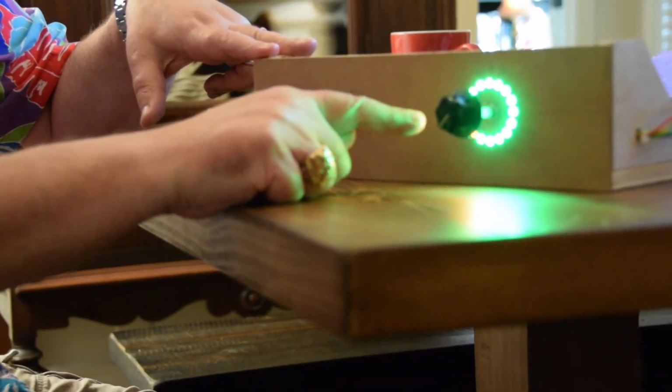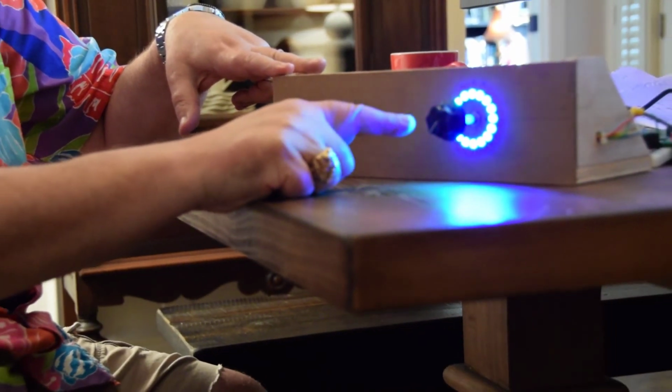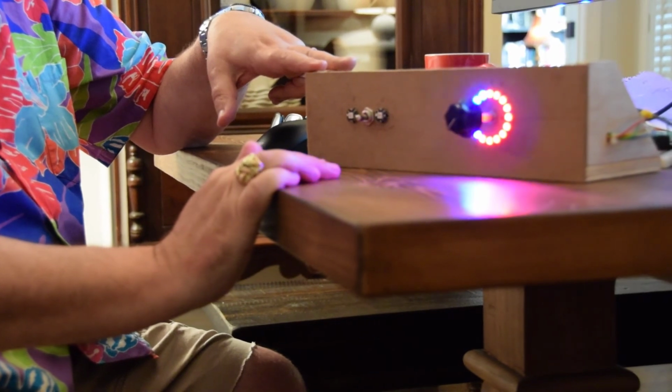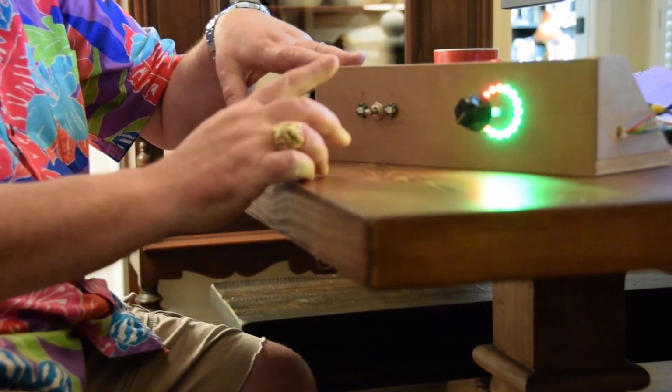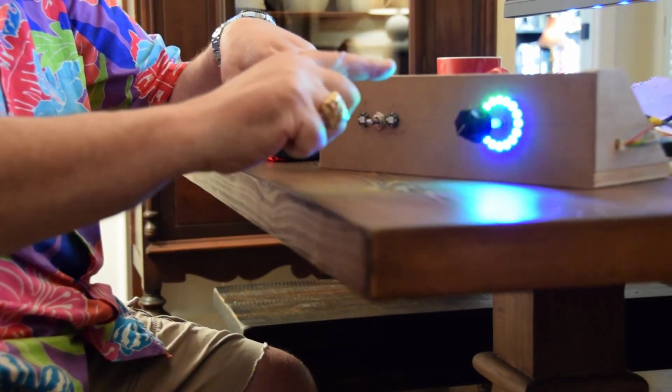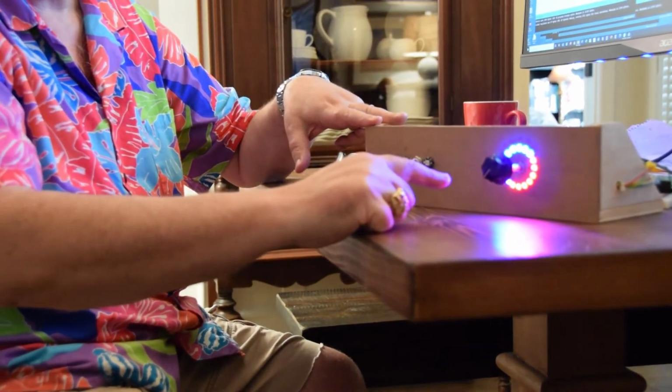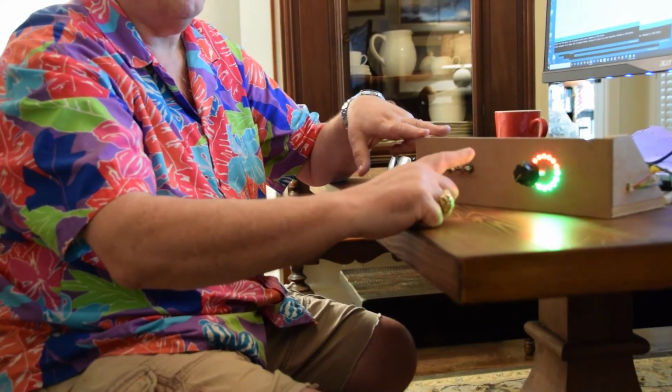I've dimmed these down to only 20% of full brightness, and they're still pretty darned bright. So all we're doing in this particular test is lighting the pixels one after the other with red, then green, then blue, then back again.